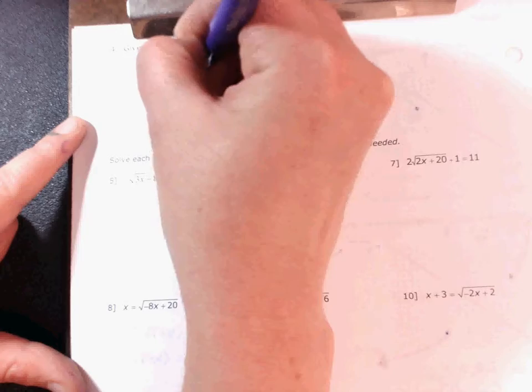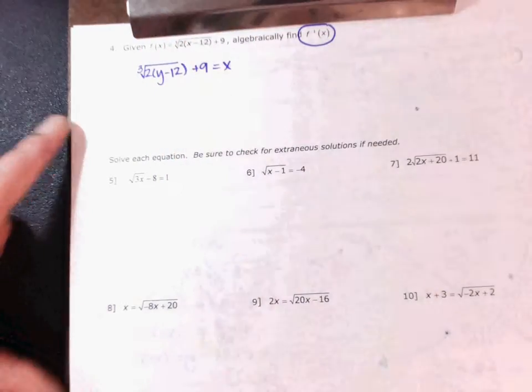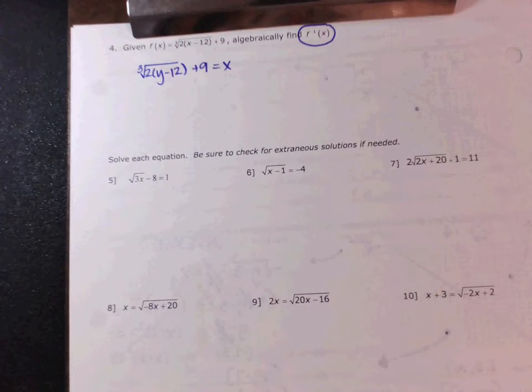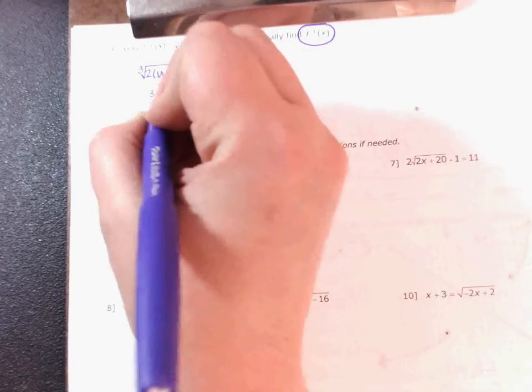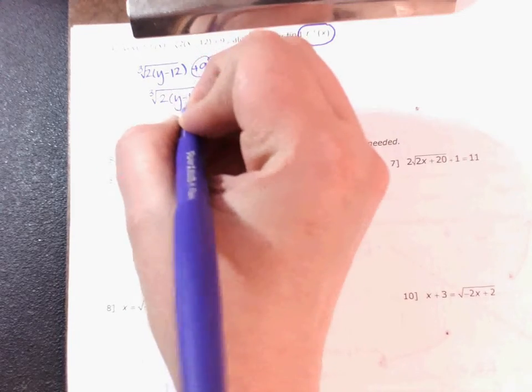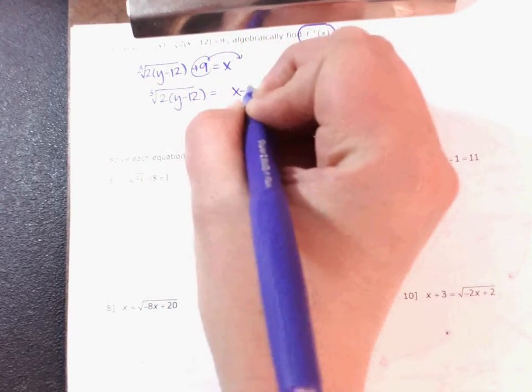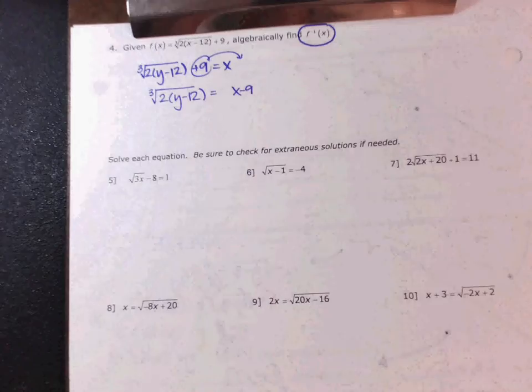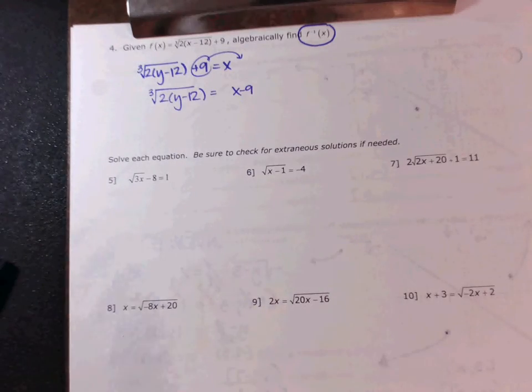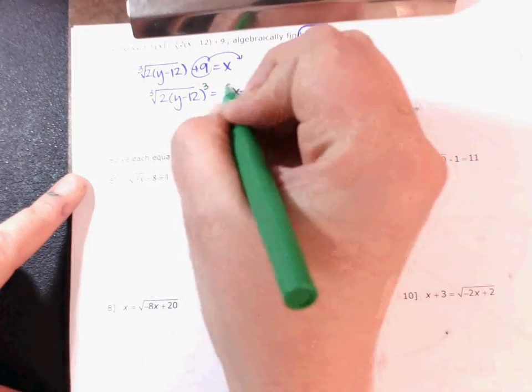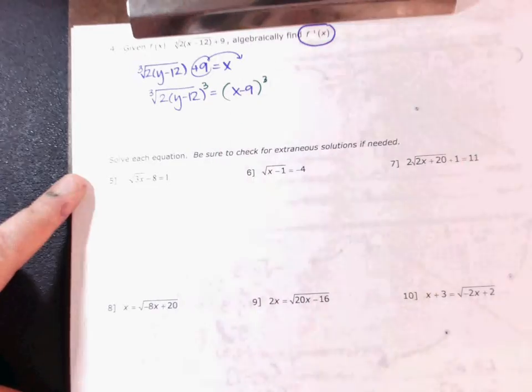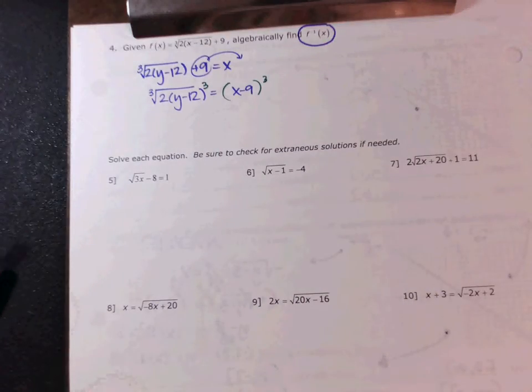What do you do first? After you switch, obviously. Use the 9. You move the 9, how? Subtract. Yeah, so 9 is on the wrong side, so when I move it over, now it's negative. So x minus 9. And then from there, to get rid of the cubic root, you have to cube. Remember, though, you always cube as a group. So you need to put parentheses around the x minus 9.